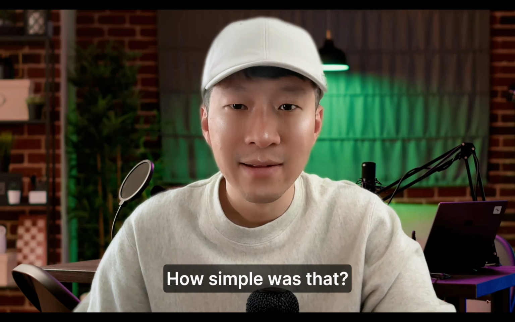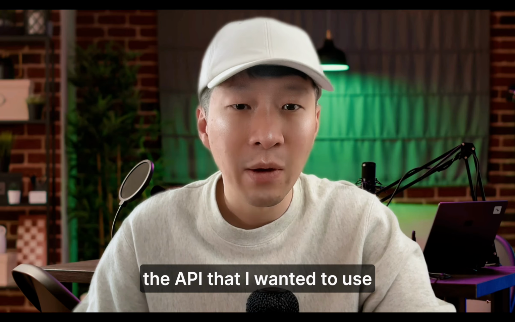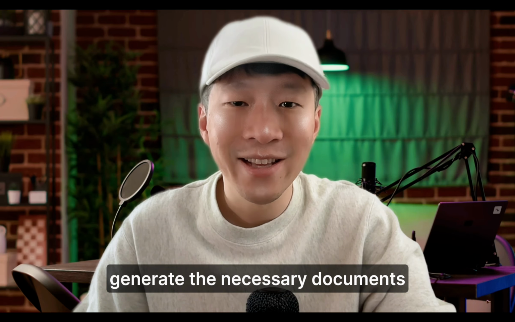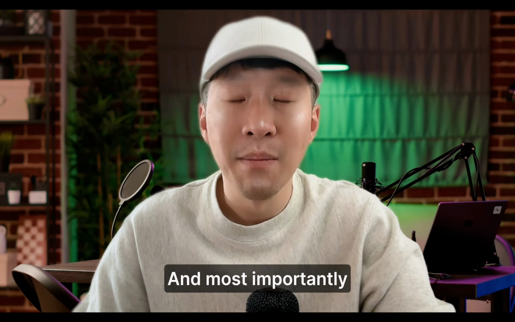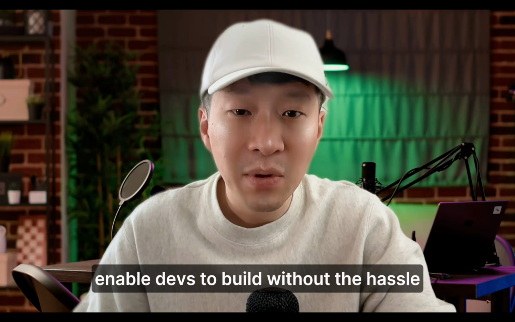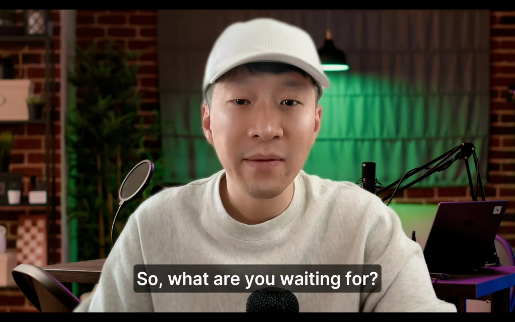How simple was that? Tonic Fabricate made it super simple to plan out the API that I wanted to use, generate the necessary documents so devs could move a lot faster, and most importantly, enable devs to build without the hassle. So, what are you waiting for?